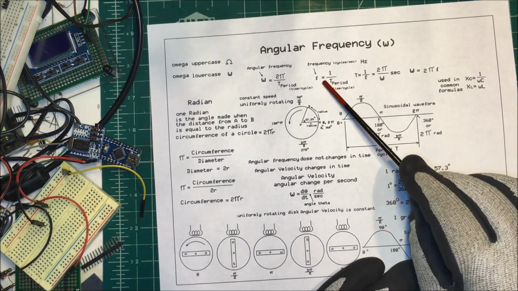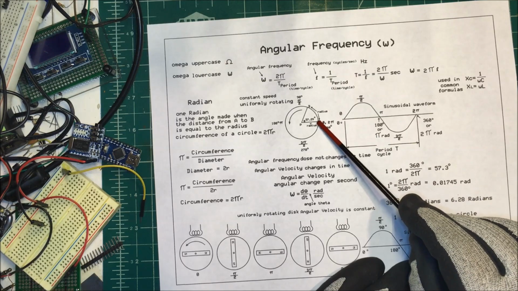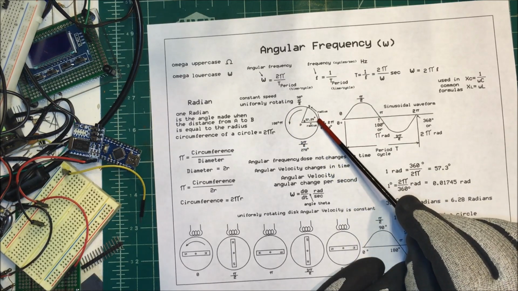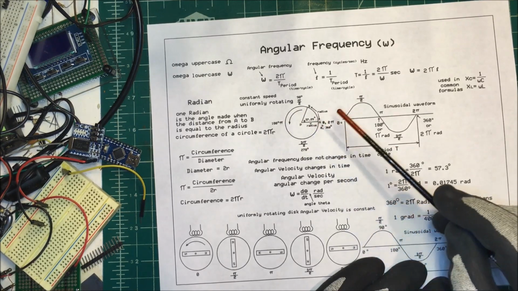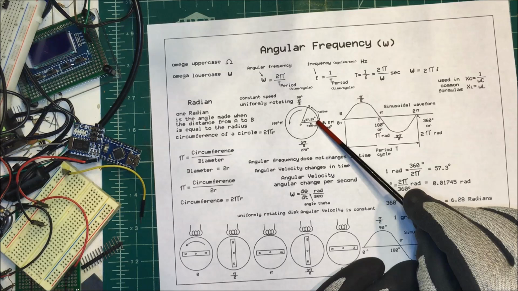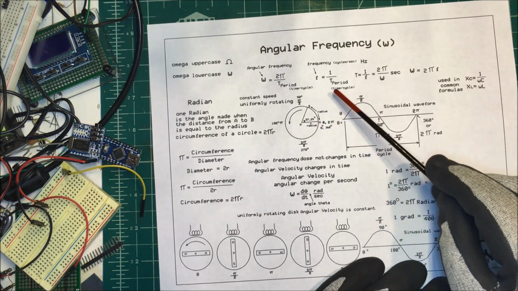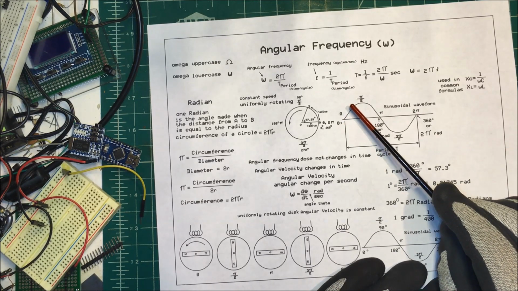Now, to find a frequency, we just take the time, this period, and we divide that into 1. So if it takes 1 second to get around, we divide that into 1. That's 1 cycle per second, or 1 hertz. If it's 0.5 seconds, then it's going to go around twice in 1 second. So that's going to be 2 cycles per second, or 2 hertz. Okay.